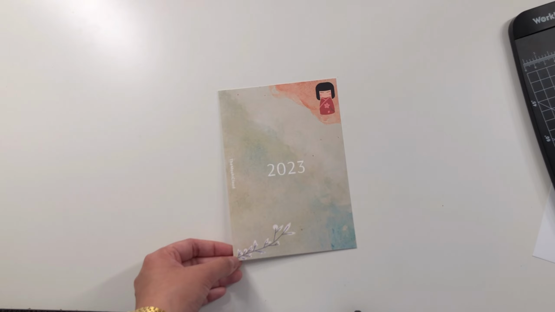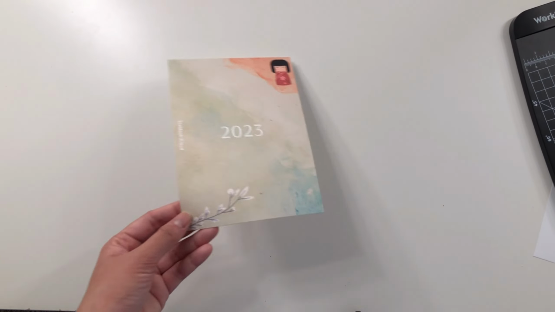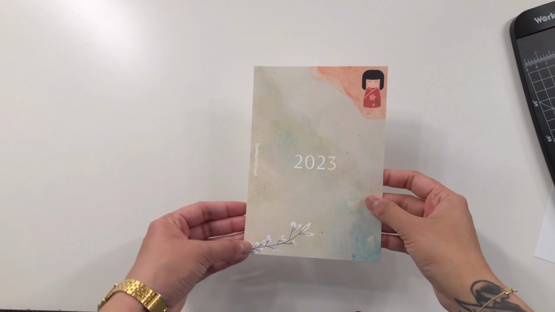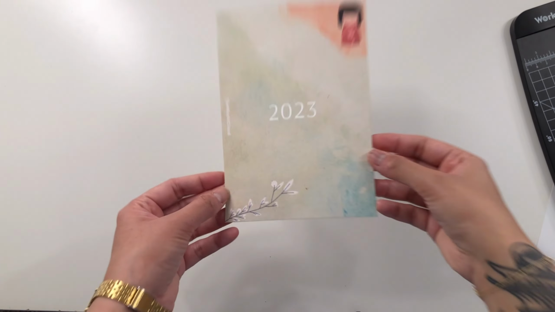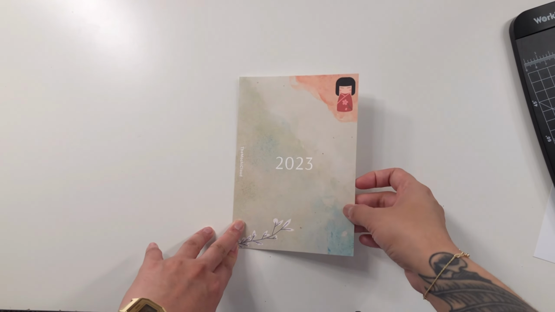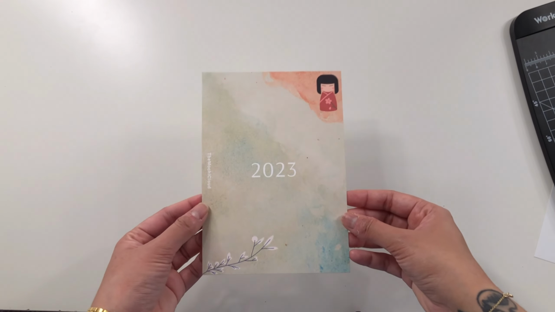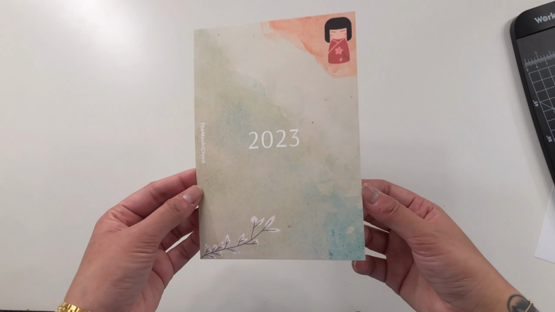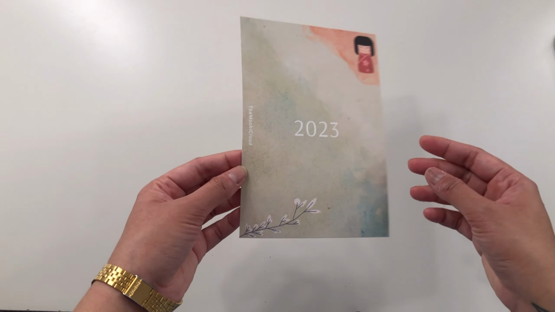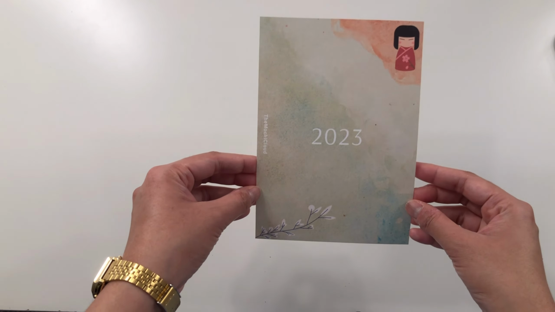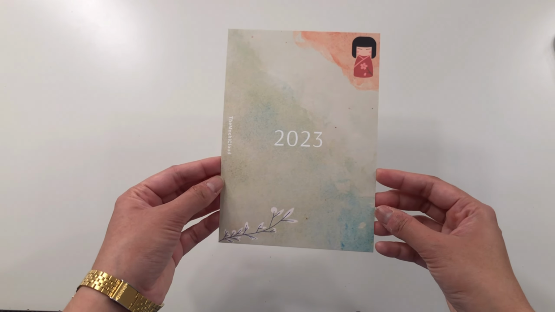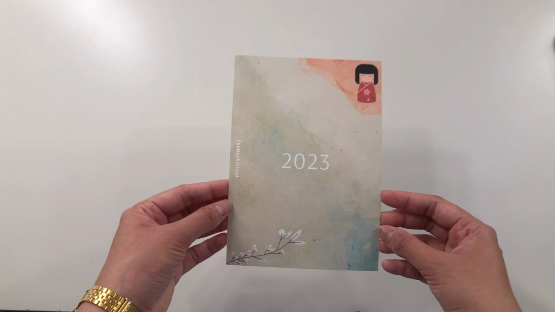If you're using a personal wide ring planner like I am, you will need to punch holes in this, which I will also show you right now. But you can actually put this in your journal as it is. It is meant to fit the personal wide, so it is slightly different from the B6 size. I believe the B6 is a little taller than the personal wide, but essentially it is very similar to the B6 size.